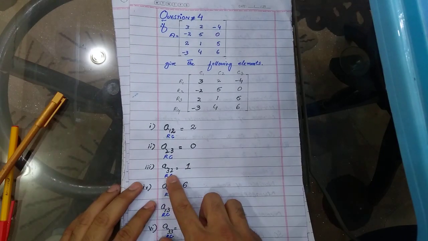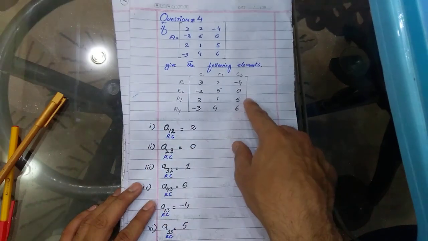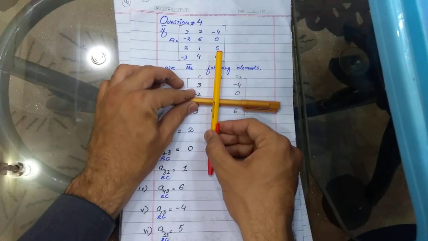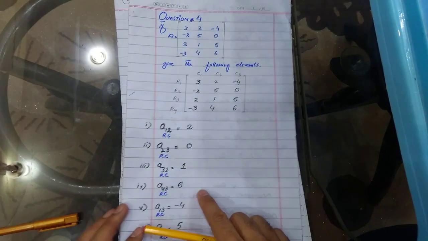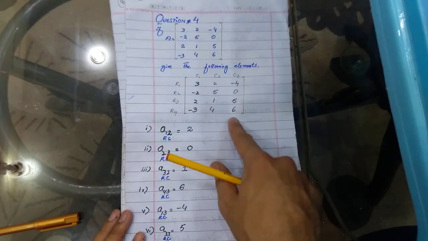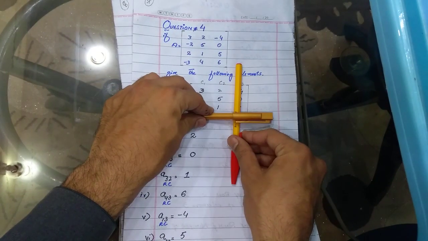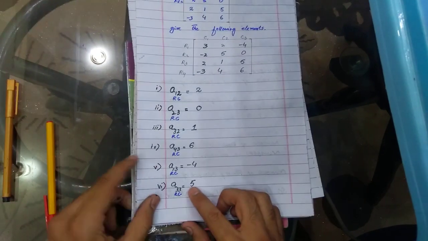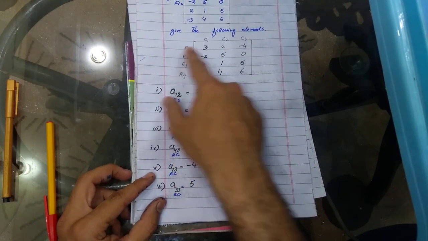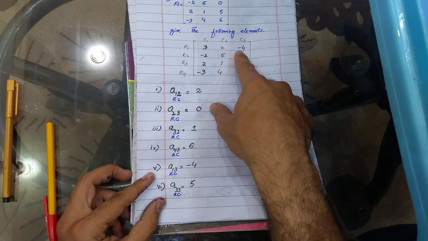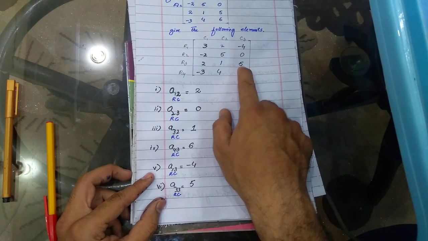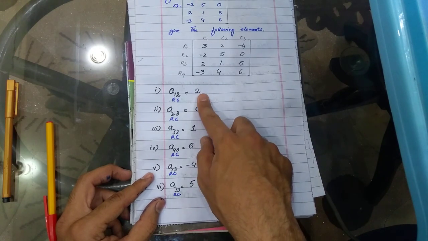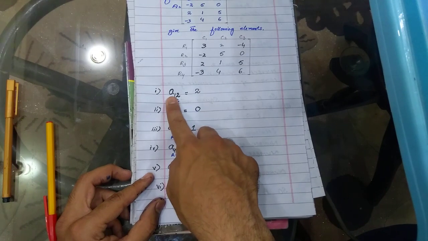Now next, 3, 2. Once again this is 3 and this is 2. So look here, it is 1. What about 4, 3? Look here, 4, 3. The meeting point of these 2 pens is 6. Next, A13, that is 1, 3: minus 4. A33, that is 5. Okay students, so these are the entries corresponding to the given positions.